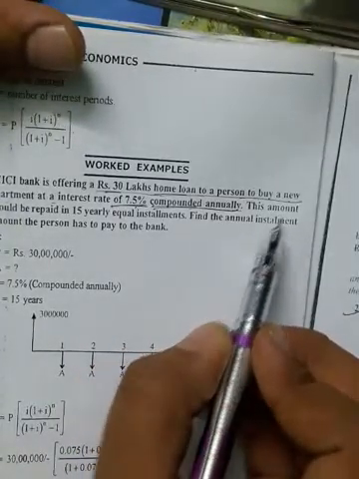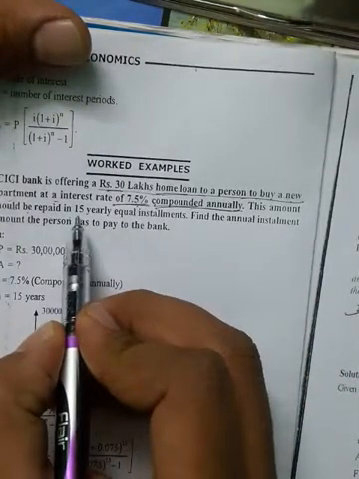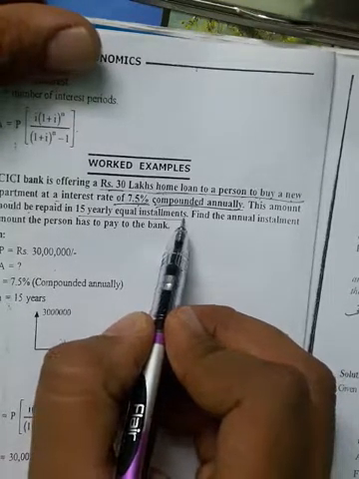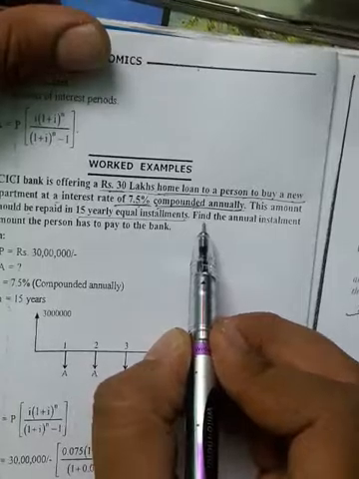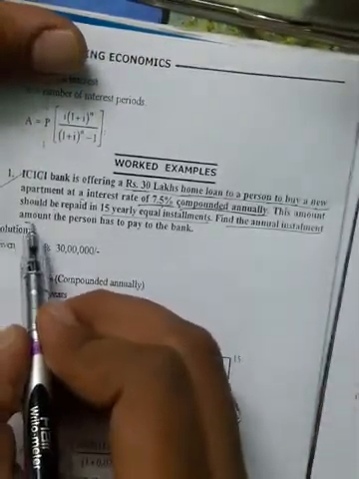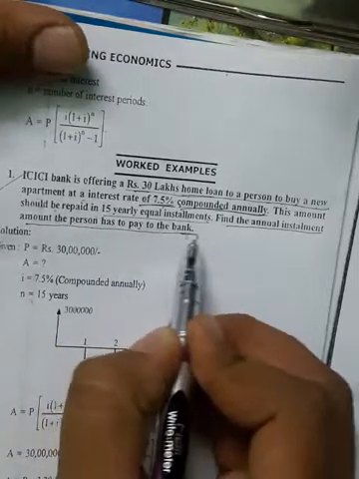This amount should be repaid in 15-year equal installments, meaning you pay equally every year. We need to find the annual installment amount the person has to pay to the bank.